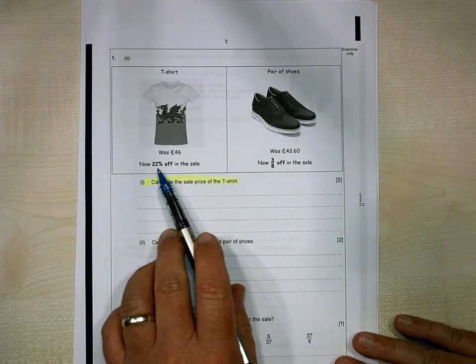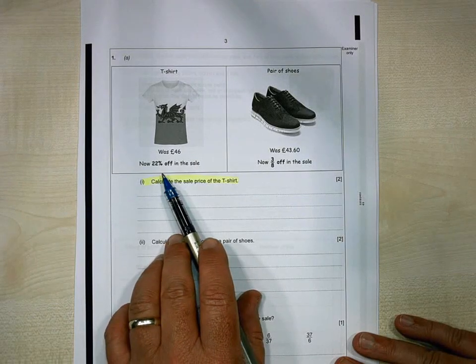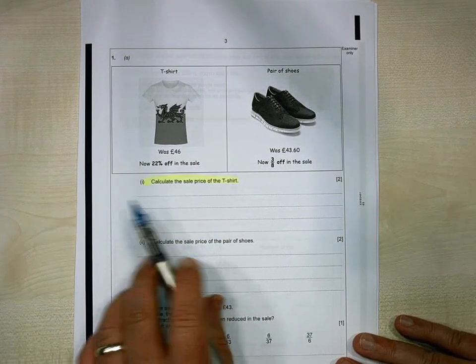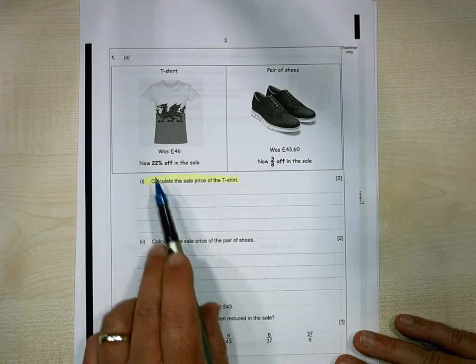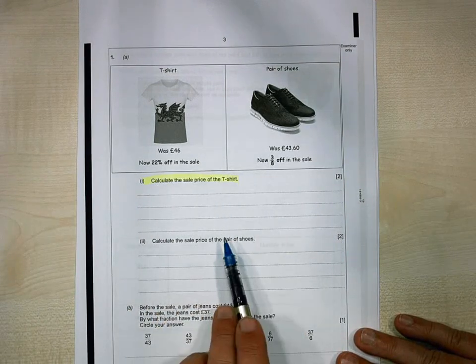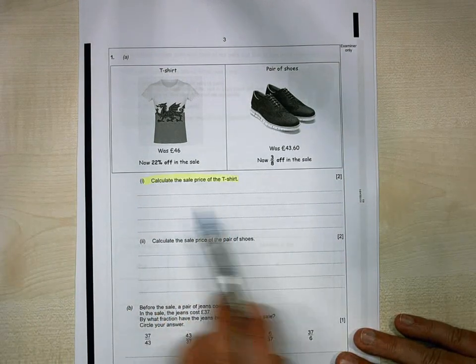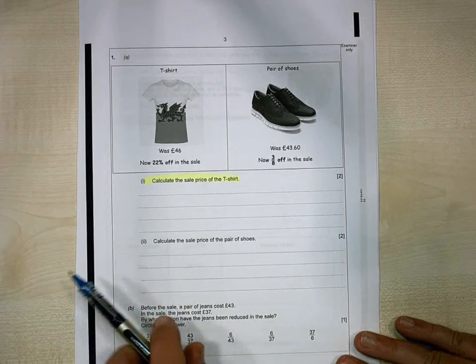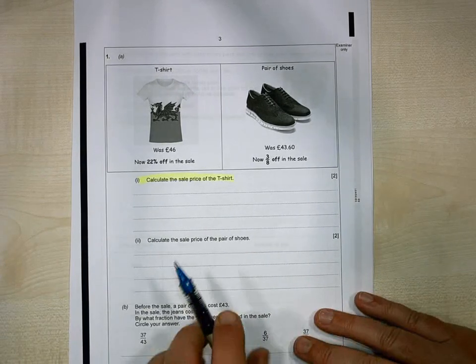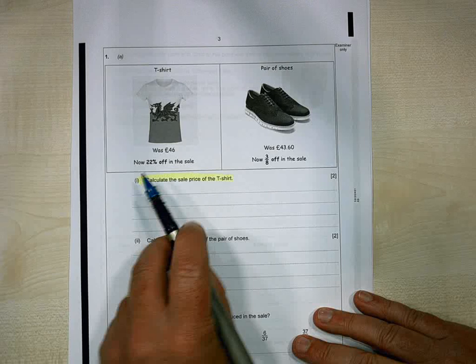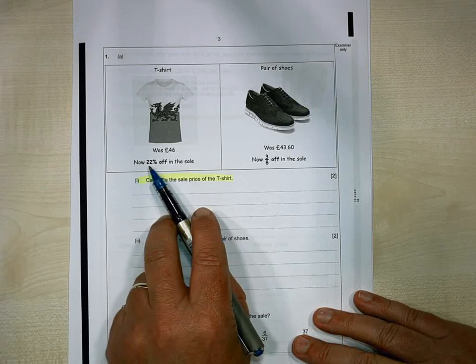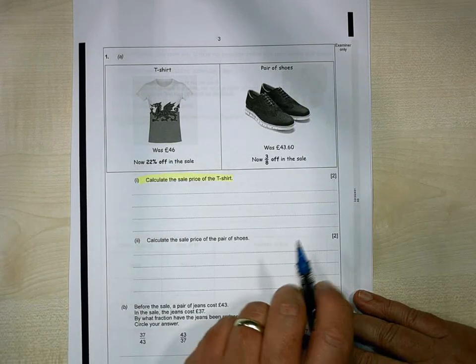So this t-shirt has got 22% off. So there's two ways of doing this. I'll do it both ways and you can pick which way you would prefer. I suspect the way you're most comfortable with is to find out what 22% of 46 is.